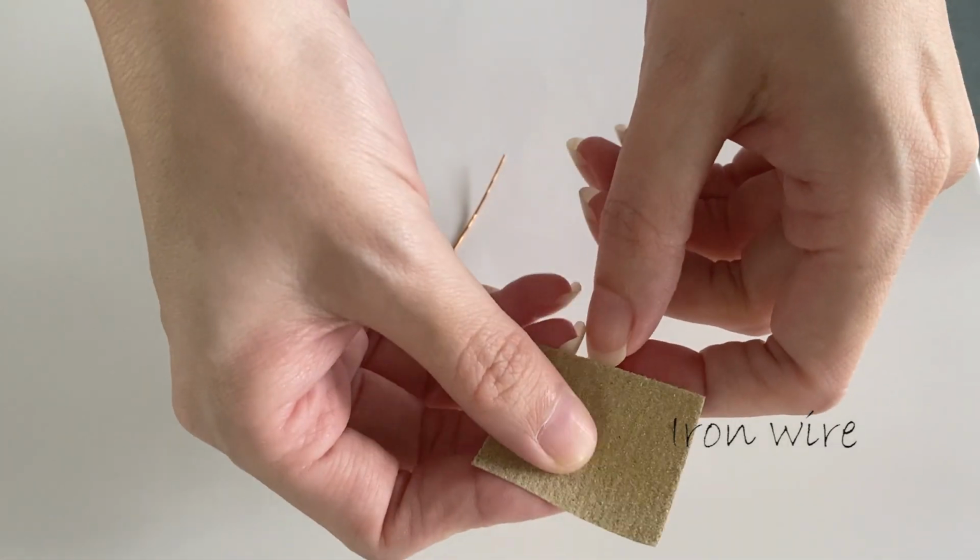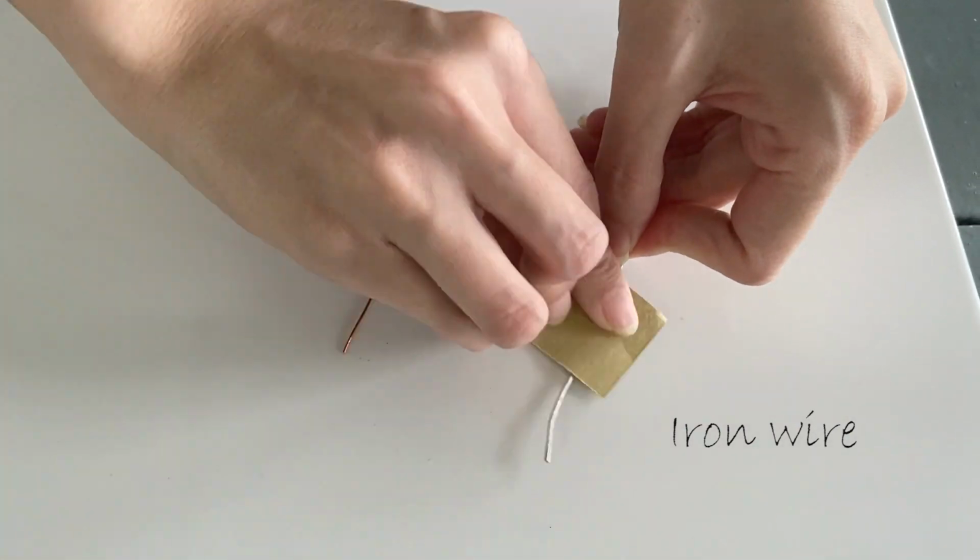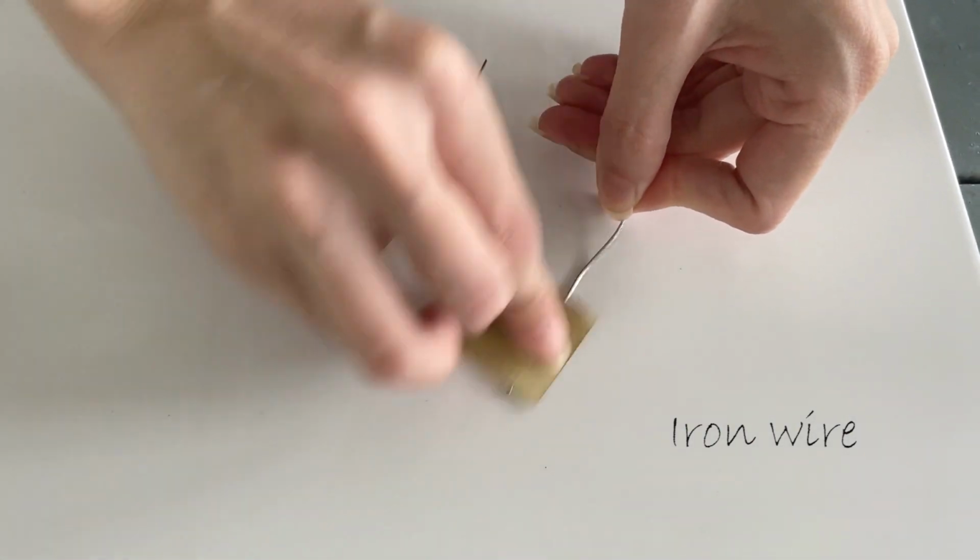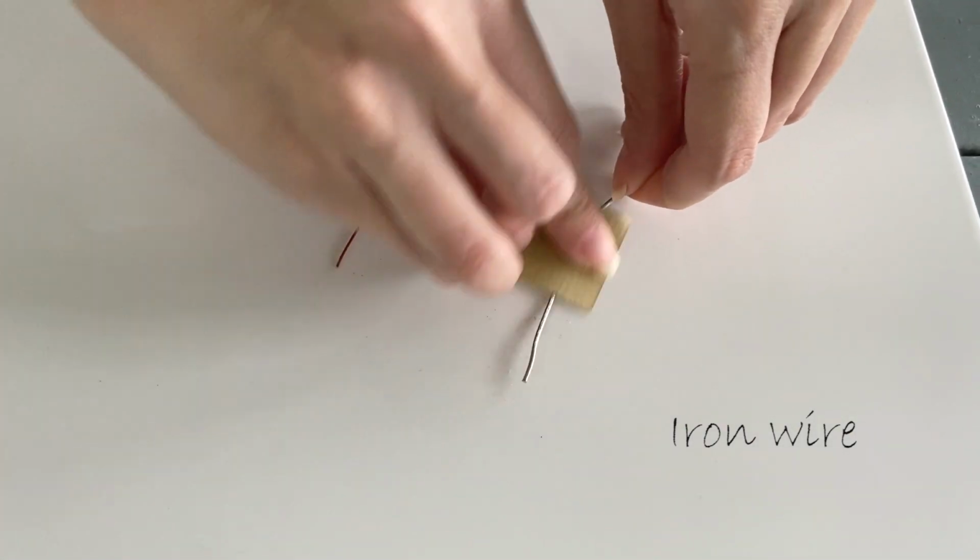Step 1. Clean the copper wire and iron wire using sandpaper.